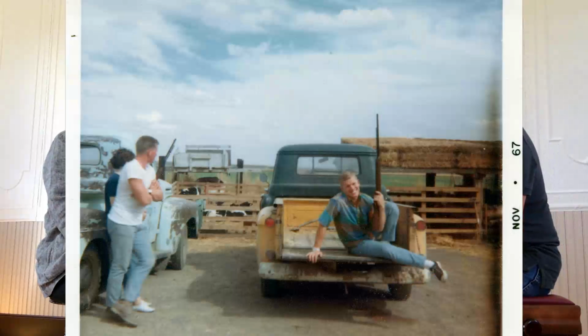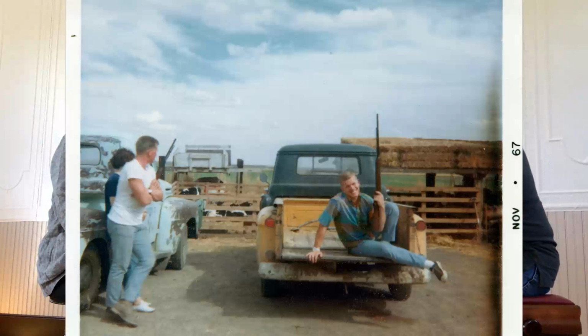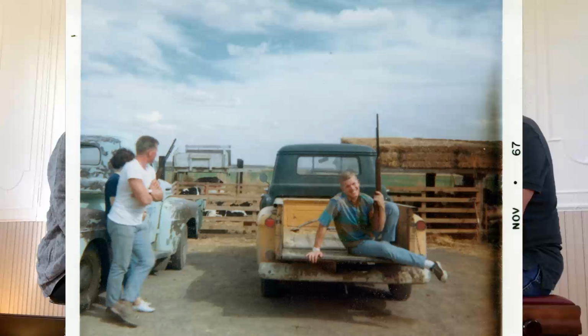I think you can. It's a picture of me when I was about 19. I must have been, because it says it was November of '67. And my brother and my sister. My brother and sister are leaning on one truck. I'm sitting in the bed of another truck. There's a story around everything in that picture almost, except I don't know why Mom took the picture. Just me sitting there, my brother and sister talking.